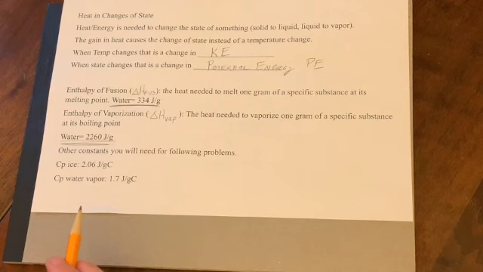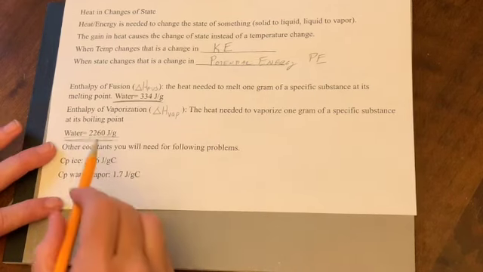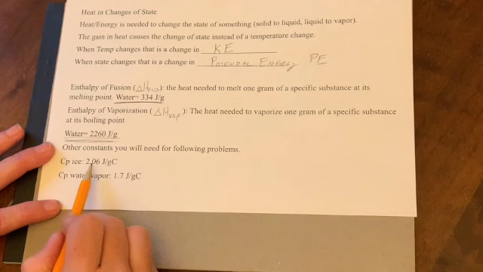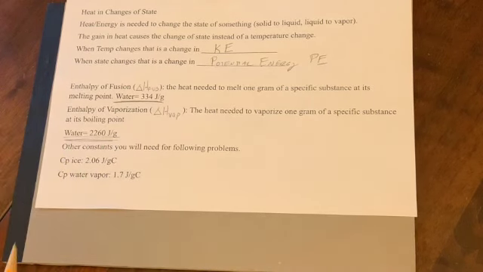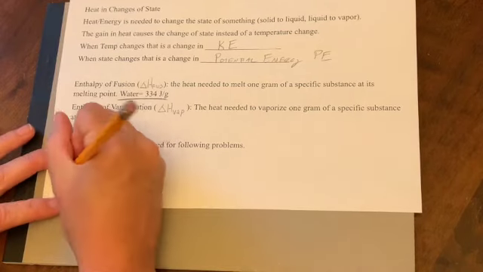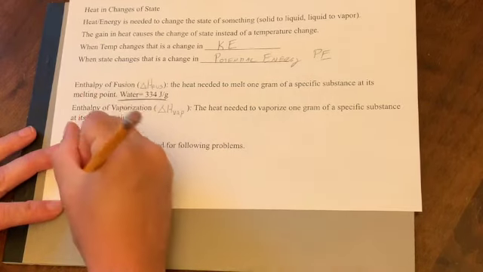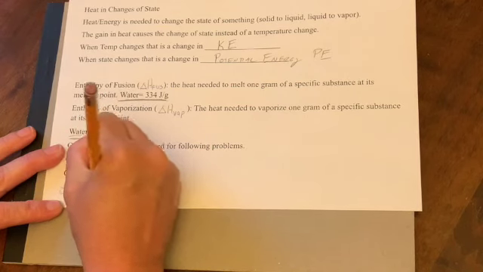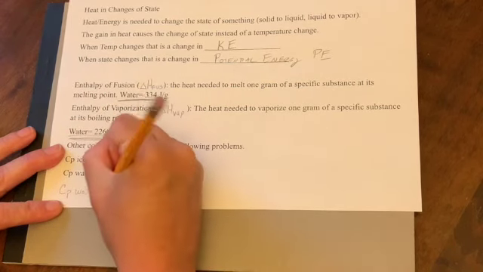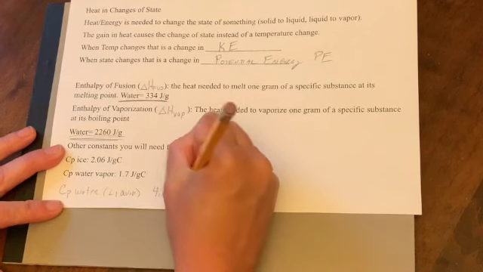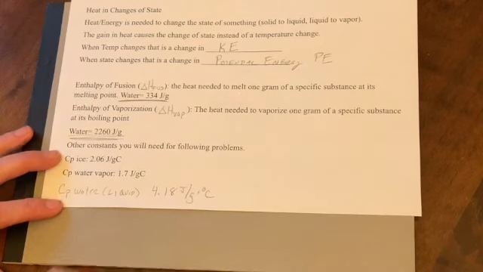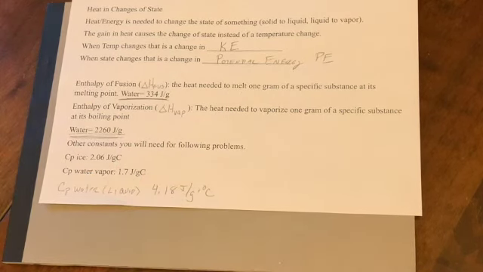Some other constants that you're going to be using in this unit are the specific heat of ice and the specific heat of water vapor. Please remember, specific heat is specific to the state of matter. So the one we already know is what we call the specific heat of just water, which means that we're talking about liquid water, so I'll put that in parentheses, liquid. And that is 4.18 joules per gram times degrees Celsius. All of these constants are going to end up being used by us in our next example problem.